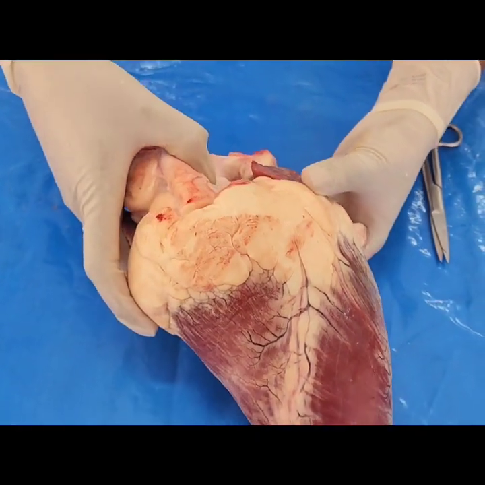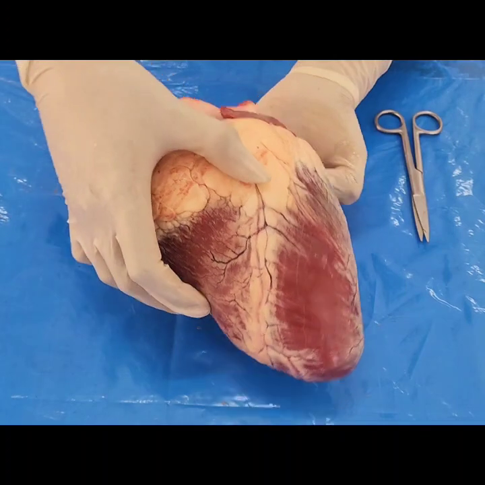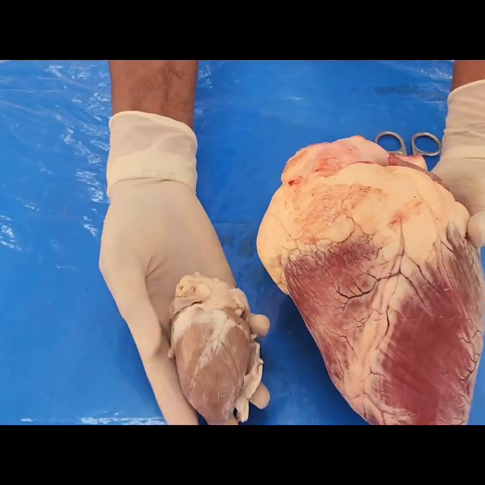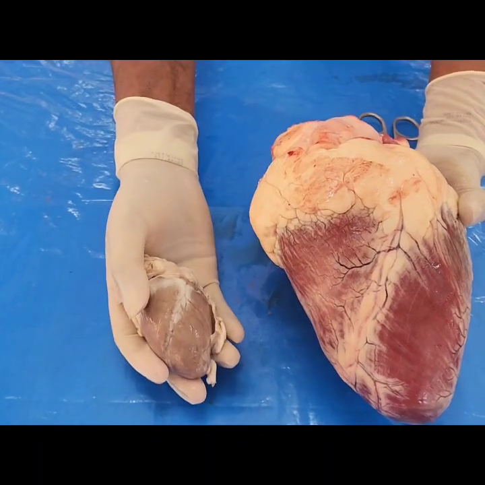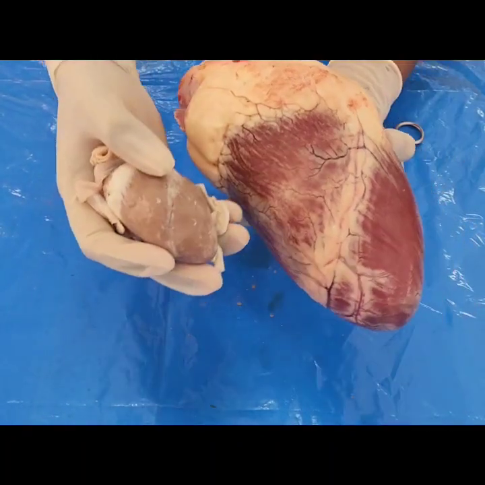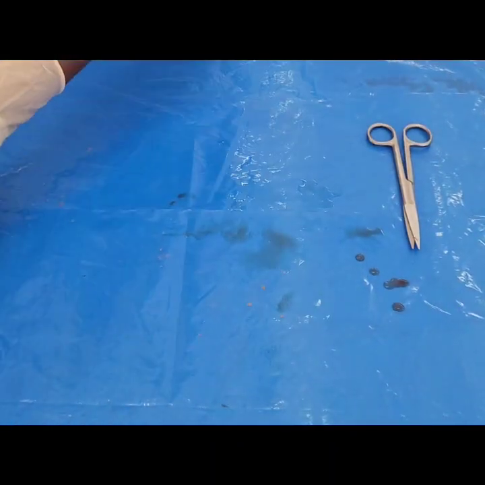Heart of the beef. So this is how huge it is. So this is the shape of the goat's heart, and this is the beef's heart. So this is the shape of the heart.